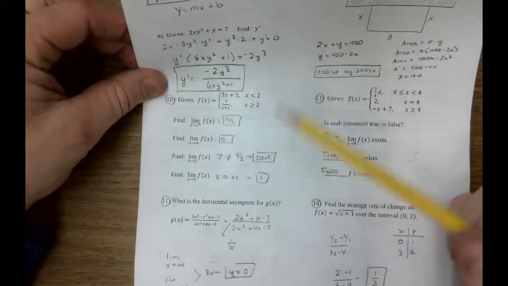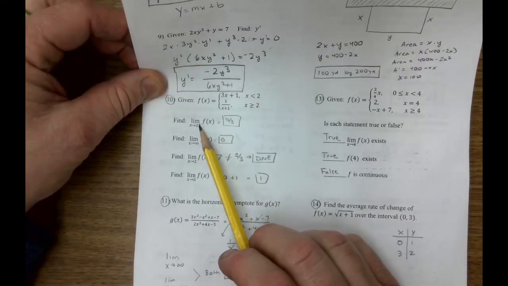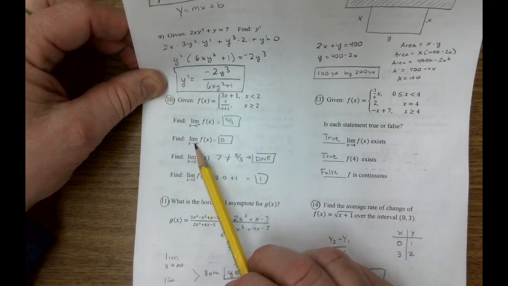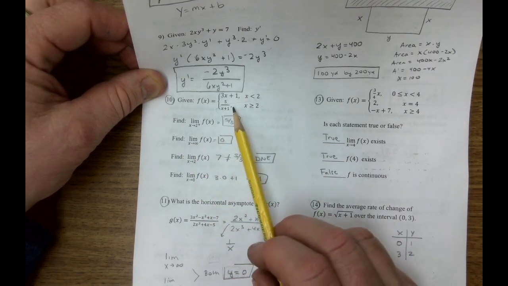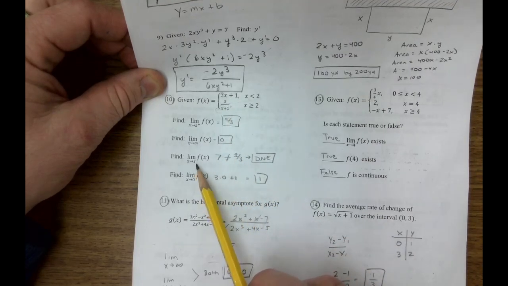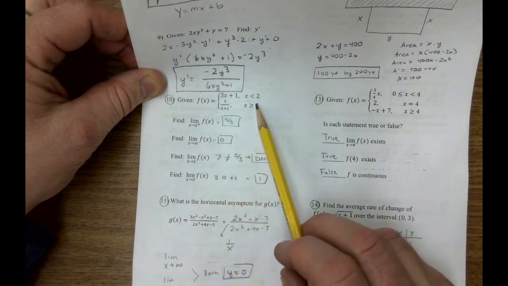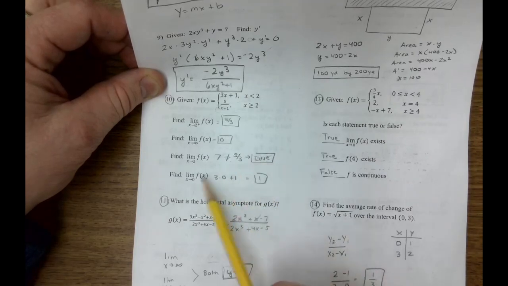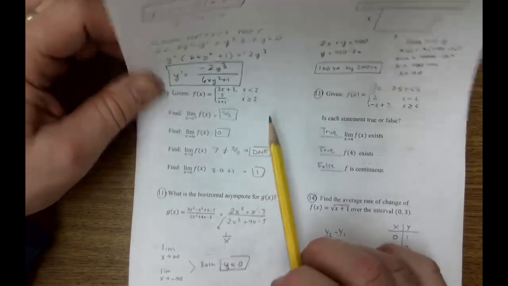On number 10, find the limit as x goes to 2 from the positive side. That means I would use this. Find the limit as we go to infinity. I plug in infinity, goes to 0. Now when it says the limit goes to 2, for a limit you must check the left and the right hand side. So we're going to check both of these. They do not match, so it does not exist. And the last one we just check 0.